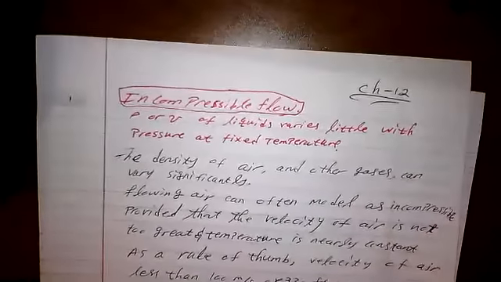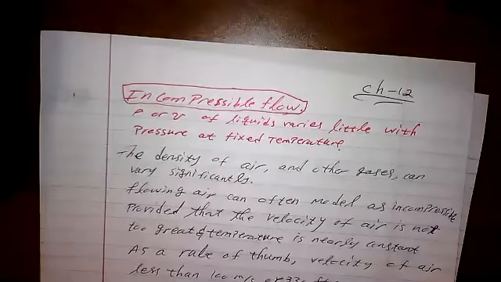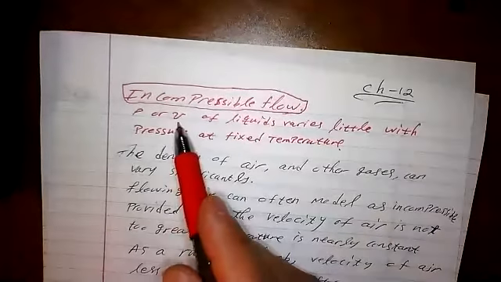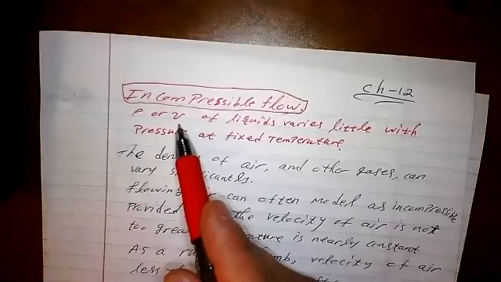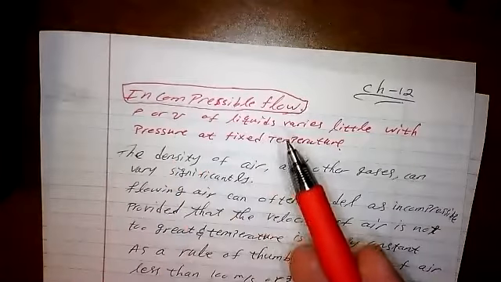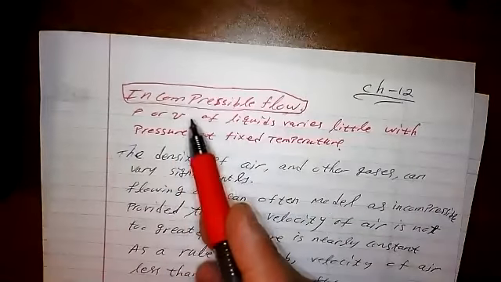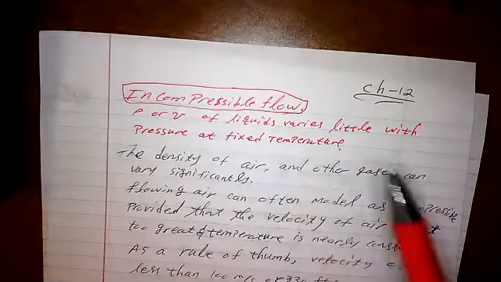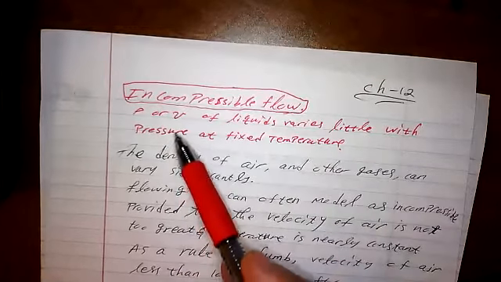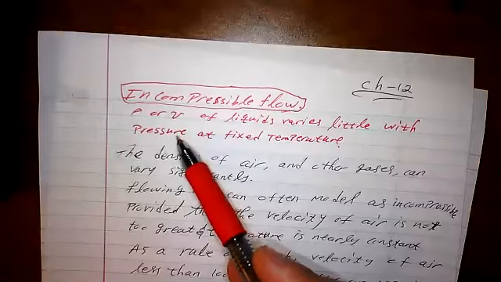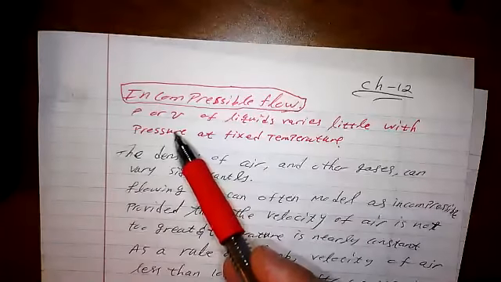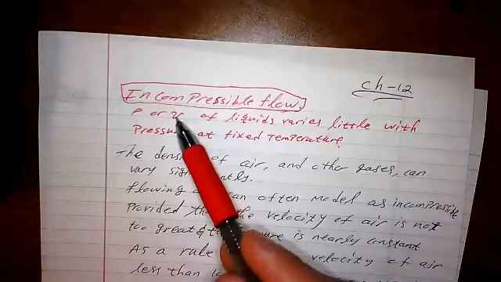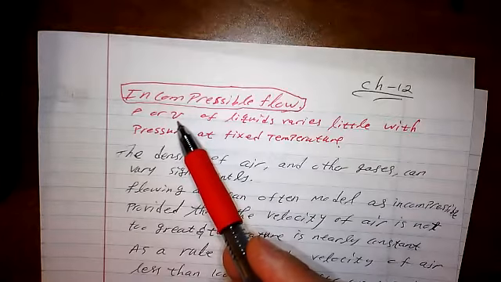Again, we have to be careful whether the lowercase v we are using is a specific volume or velocity or kinematic viscosity. When someone designs the problem, they should state whether they're talking about the kinematic viscosity, or a specific volume, or a velocity.